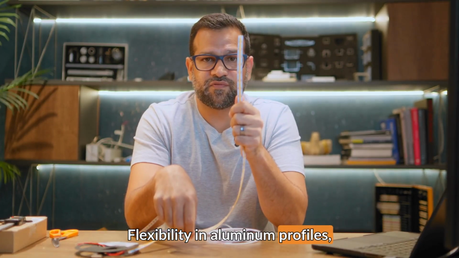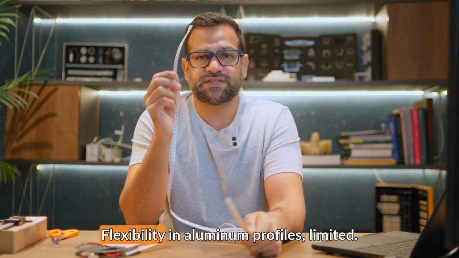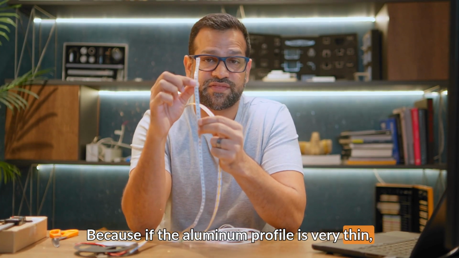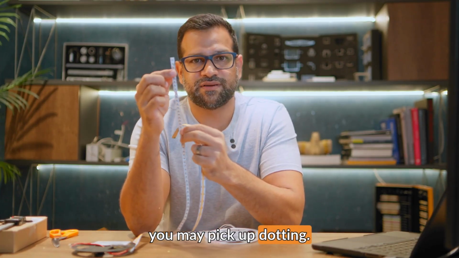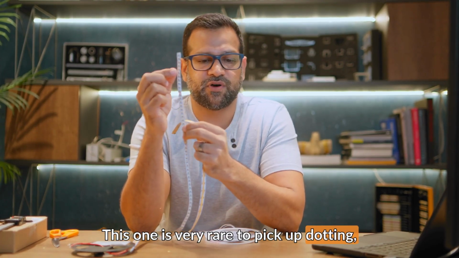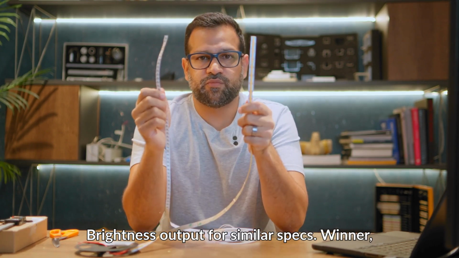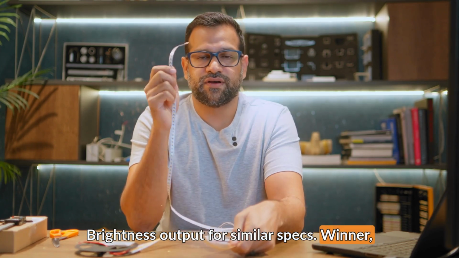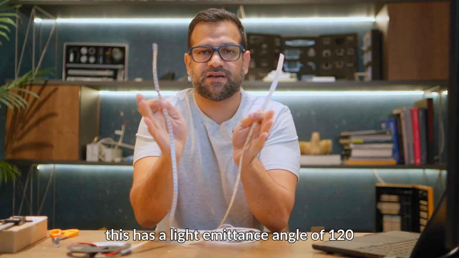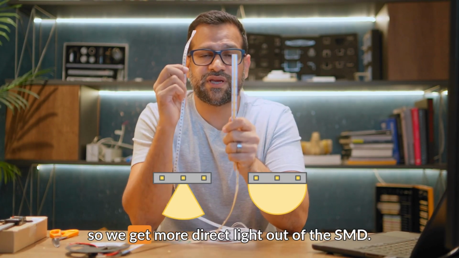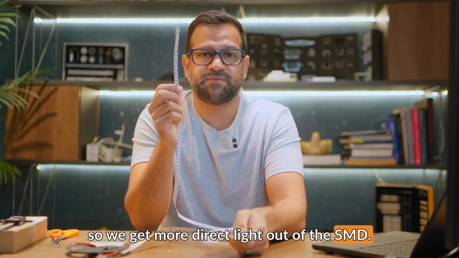Flexibility in aluminum profiles: COB, ultra high. SMD, limited, because if the aluminum profile is very thin, you may pick up dotting. With COB it is very rare to pick up dotting, but if I had another SMD strip, you would see dotting. Brightness output for similar specs: SMD is the winner. COB has a light emittance angle of 120 degrees, while SMD has 180 degrees, so we get more direct light out of the SMD.